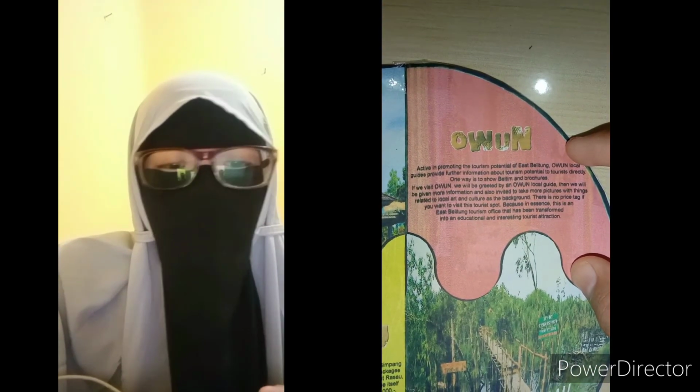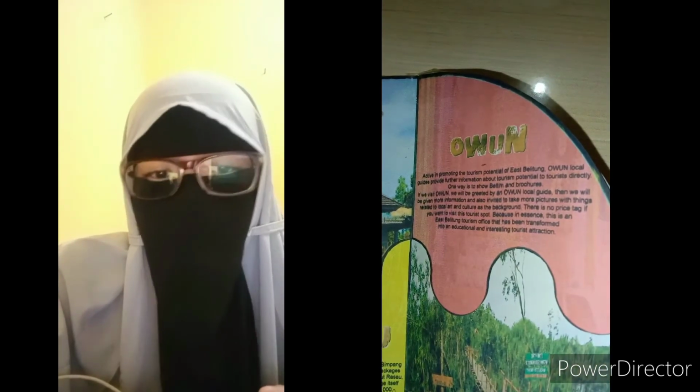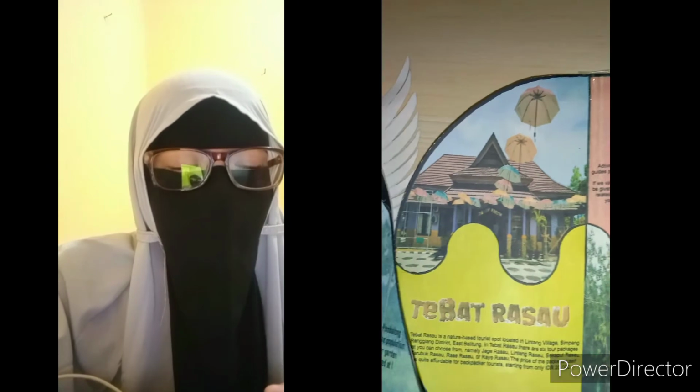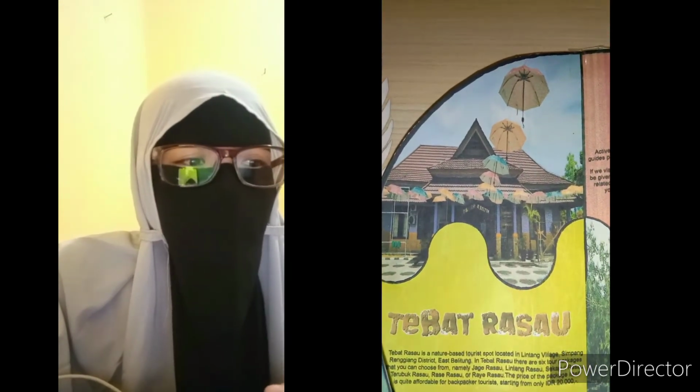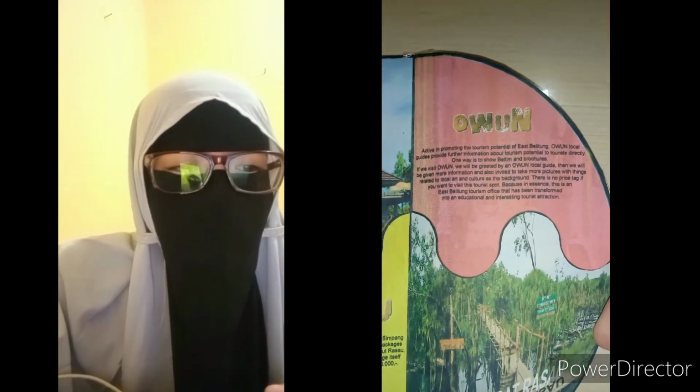Active in promoting the tourist potential of East Belitung, Owun local guide provide further information about tourist potential to tourists directly. One way is to show East Belitung and Brochure. If we visit Owun, we will be greeted by an Owun local guide. Then, we will be given more information and also invited to take more pictures with things related to local art or culture as the background.